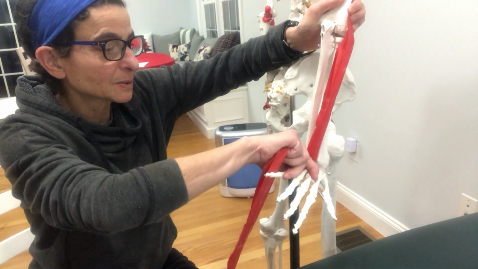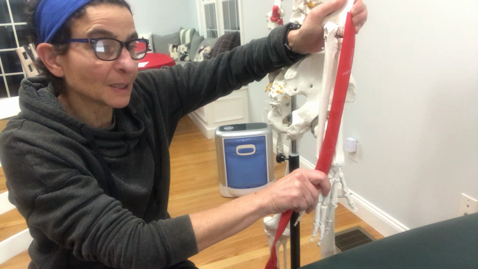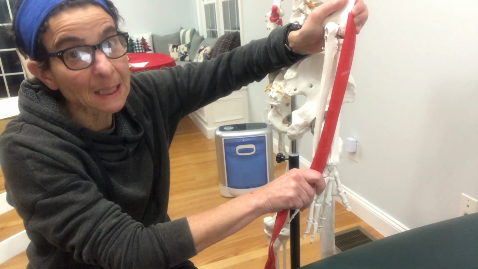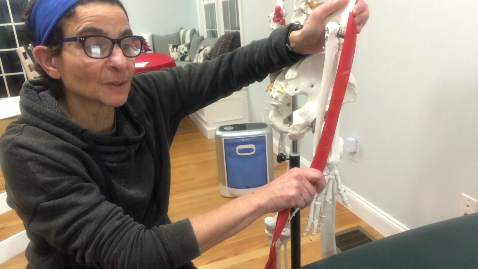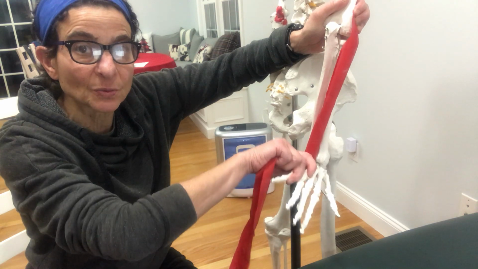So I extend and I ulnarly deviate, and I am innervated by the radial nerve. Remember the extensor nerve. The extensor carpi ulnaris is innervated by the C6, 7, and 8 nerve root.